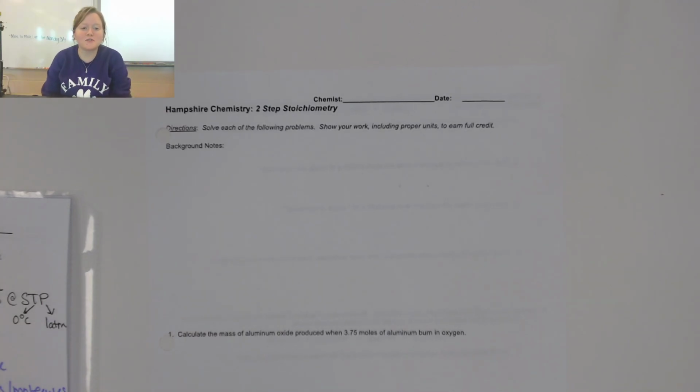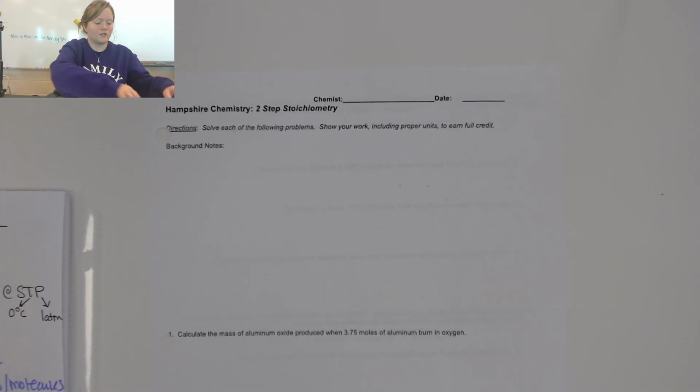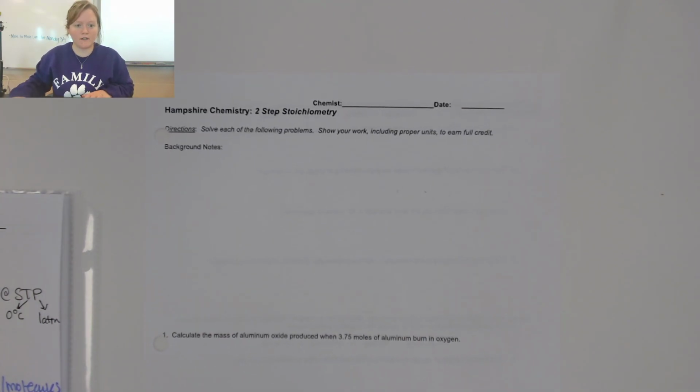Hey Hampshire chemistry students, so today we are going to be talking about two-step stoichiometry. In the past we've done one-step stoich problems where we've gone from just moles to moles. Today we're going to expand on that and incorporate a mole to mole conversion along with either a step in the front or a step at the end. So you should all have your worksheet in front of you.